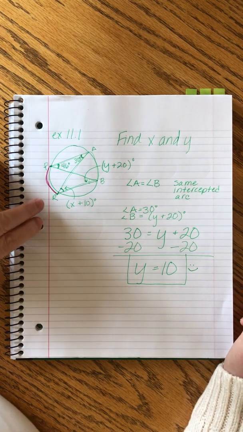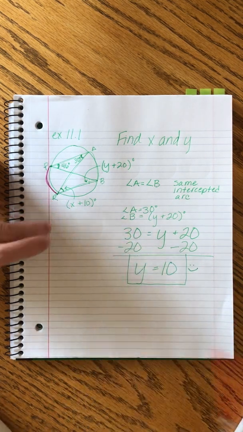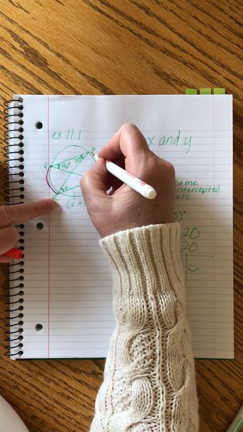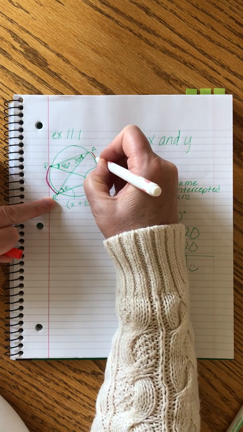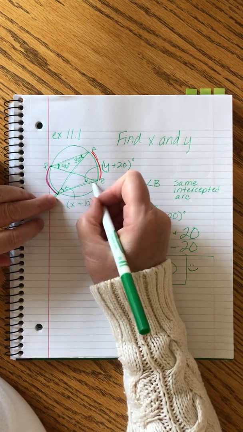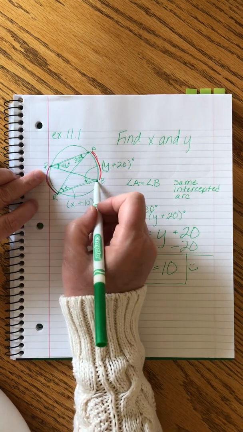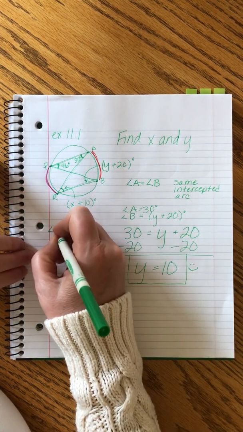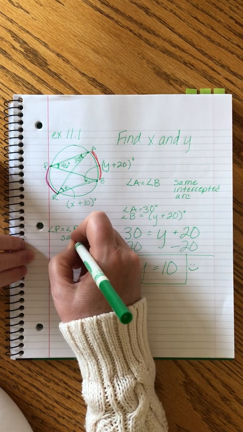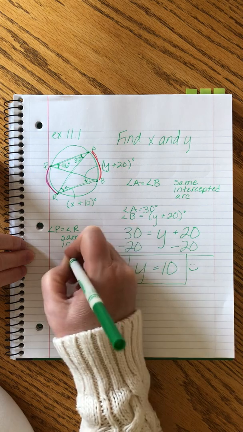Now, how about what's going on with this? That's y, so now we need to figure out x. We've got the same situation going on over here. We see angle R is an angle that hits this intercepted arc, right? Because he goes from there to there. And then we see angle P hits the same points. So we know the same thing. Angle P equals angle R because they have the same intercepted arc.